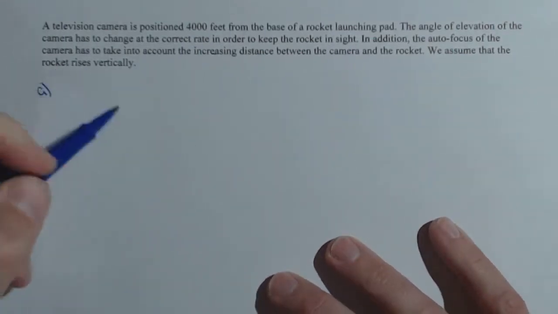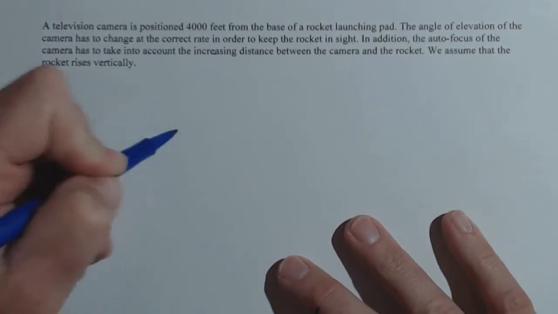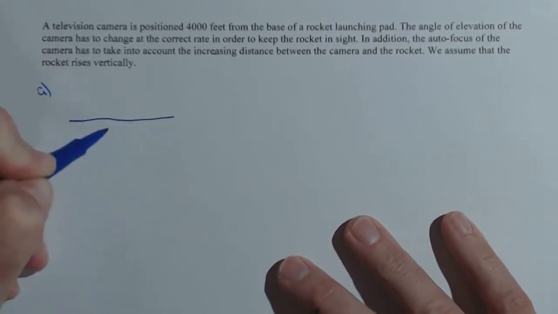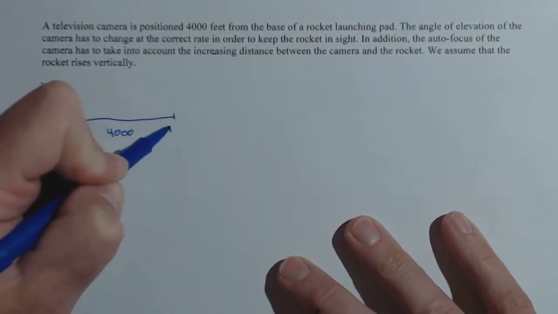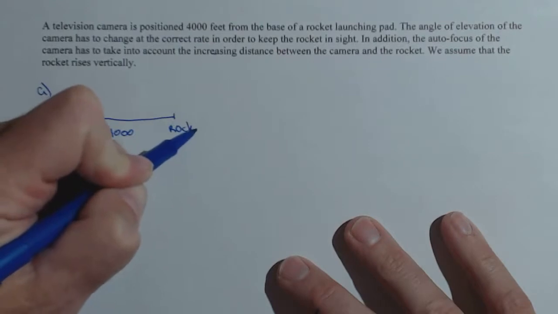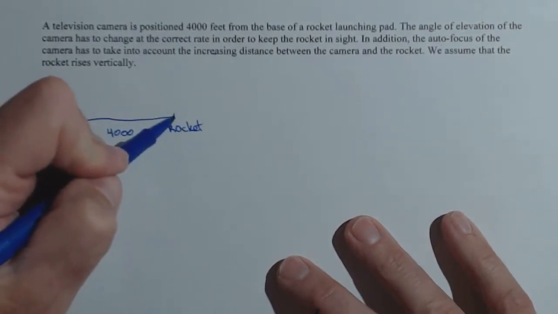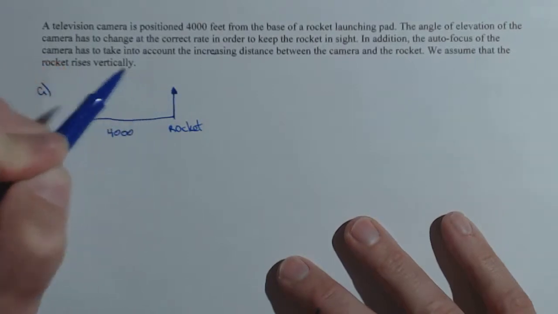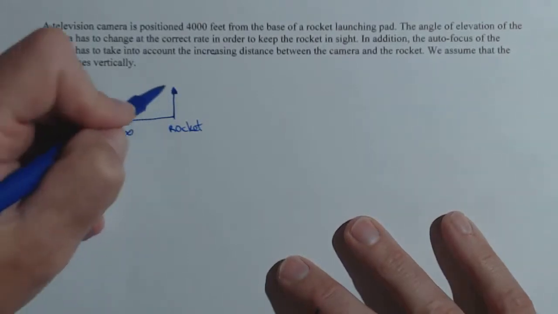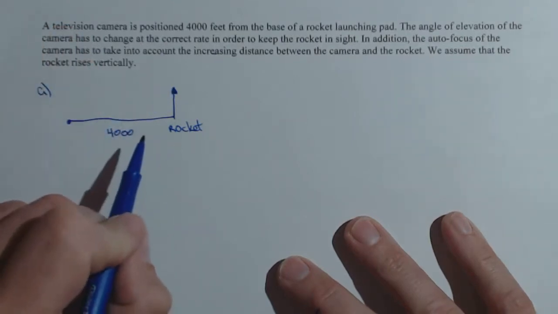So first, let's just get our situation going. So here's our 4,000 feet. Maybe our rocket is here, and we're over at this point. And so that rocket is going to take off. So that little arrow will be our rocket. And so here's basically our situation.